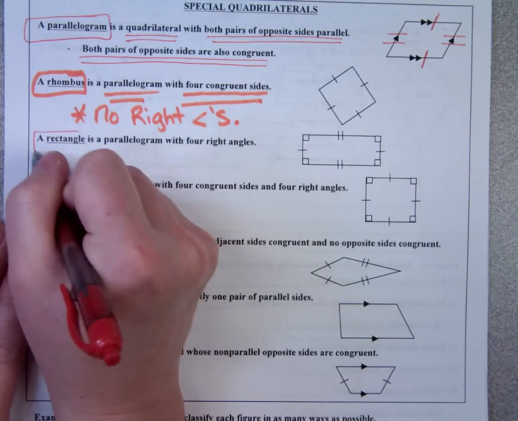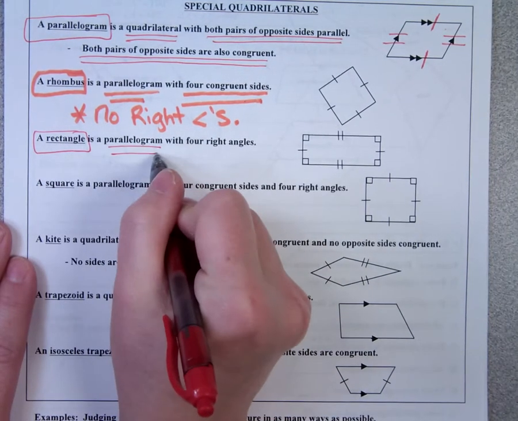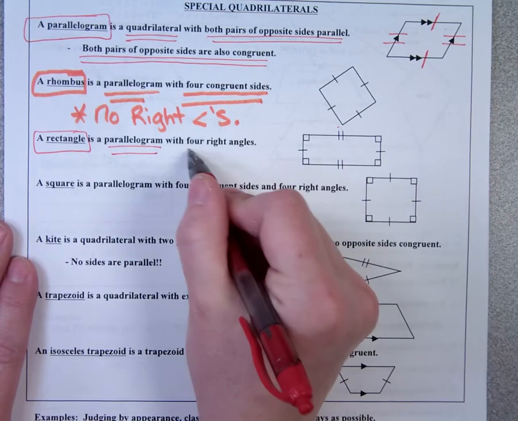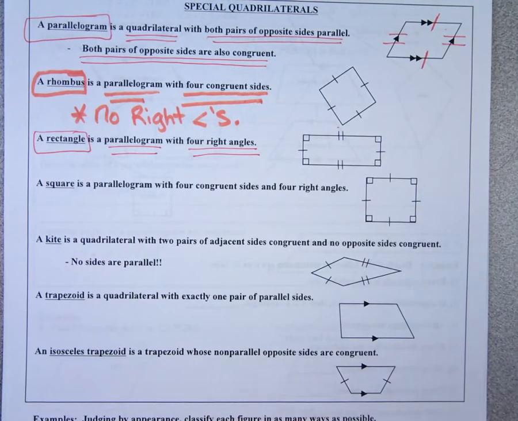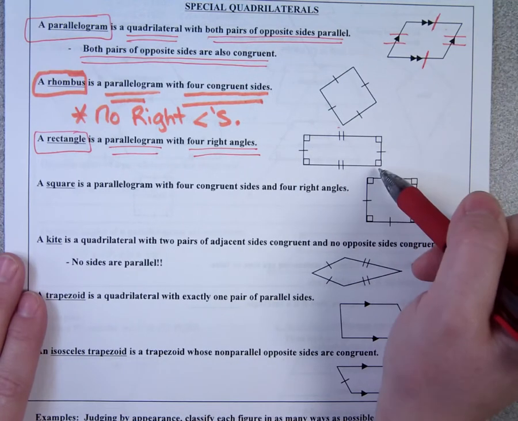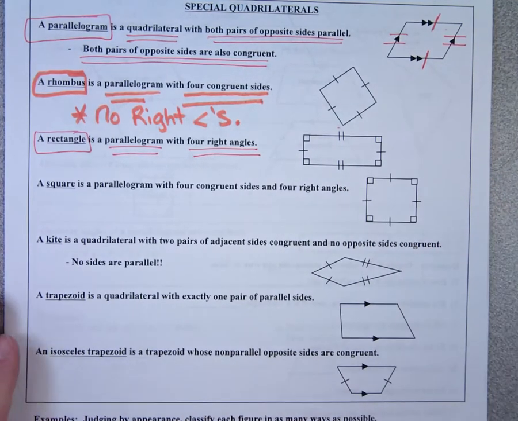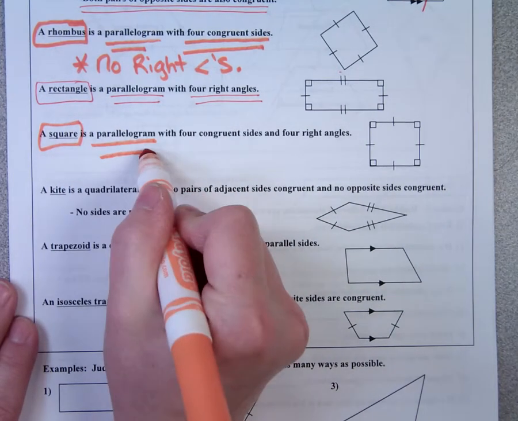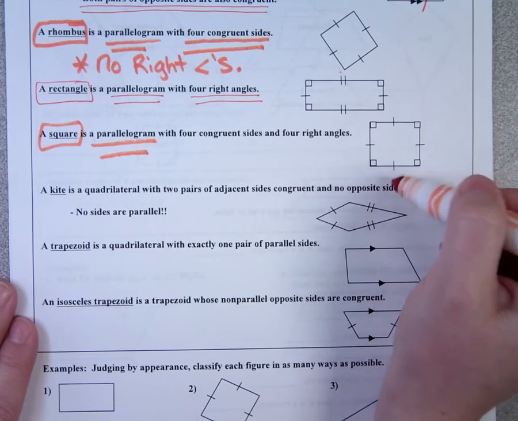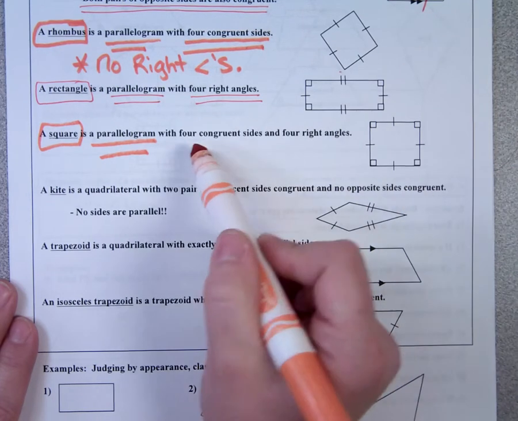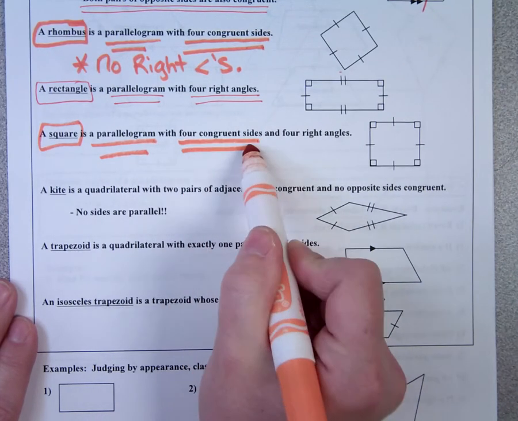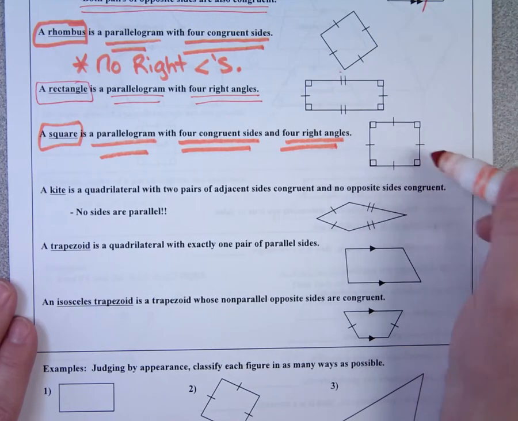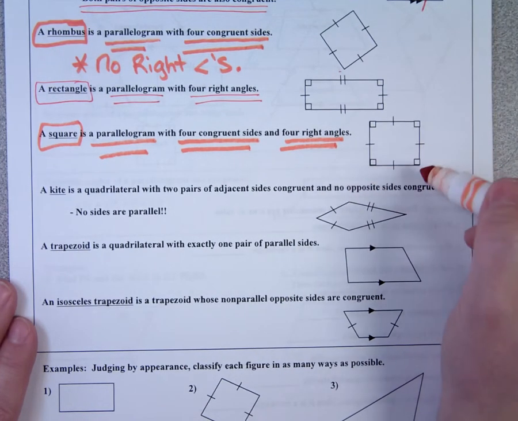Okay, then we have a rectangle. This is a parallelogram too, meaning opposite sides are parallel, opposite sides are congruent. And then what's special about it is it's got 4 right angles. So all of your angles are 90 degrees. Okay, next one up is a square. A square is also a parallelogram, which means opposite sides are parallel, opposite sides are congruent. And then what's special about it is it has 4 congruent sides and 4 right angles. So all 4 sides are equal and all your angles are 90.